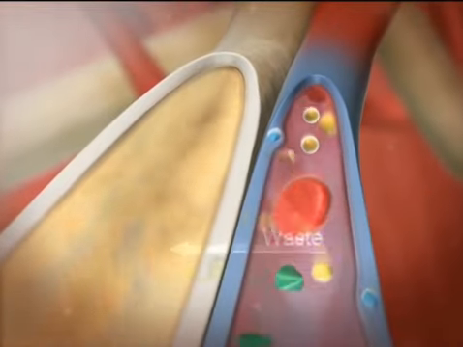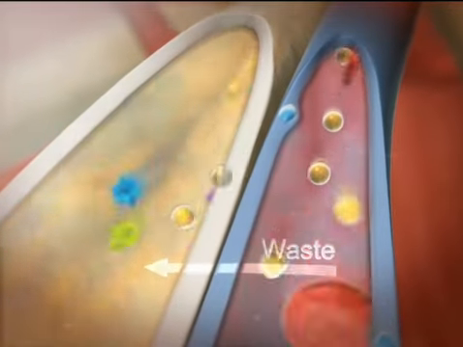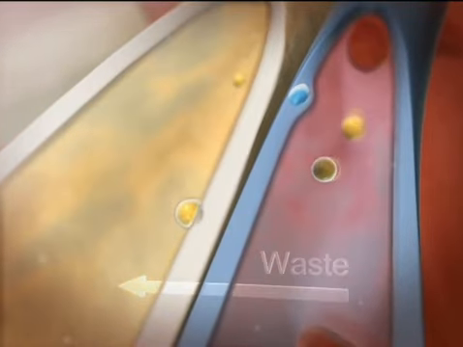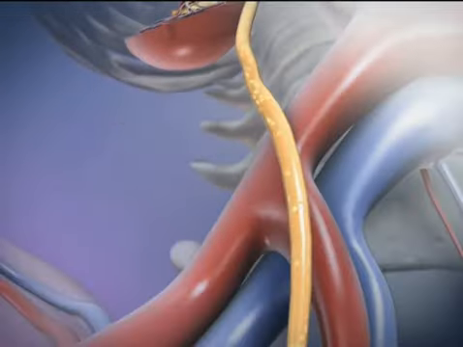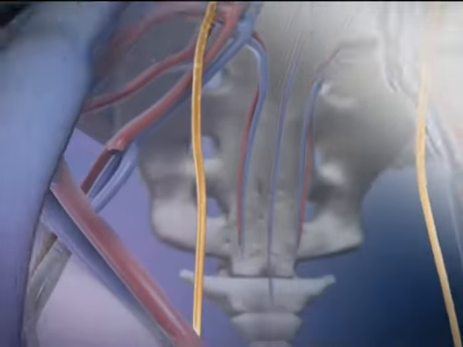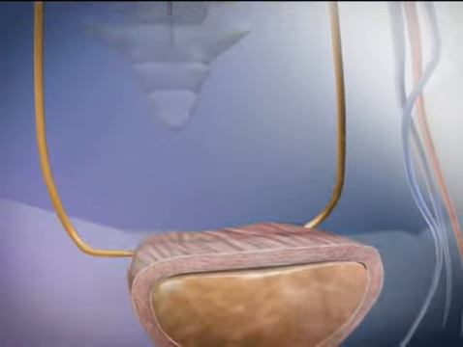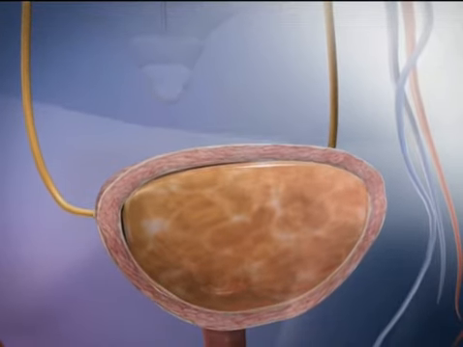At the same time, additional waste ions and hydrogen ions still in the blood pass from capillaries into the renal tubule. This process is called secretion. This process of reabsorbing water and nutrients and secreting additional waste creates urine. The urine passes out of the kidney through the renal pelvis and ureters and into the bladder.